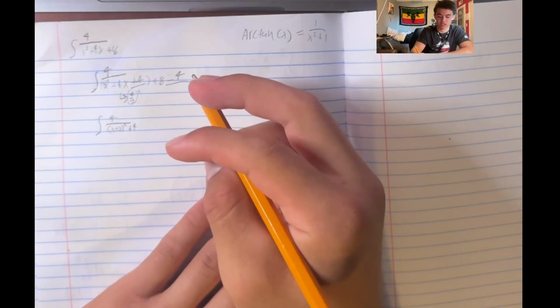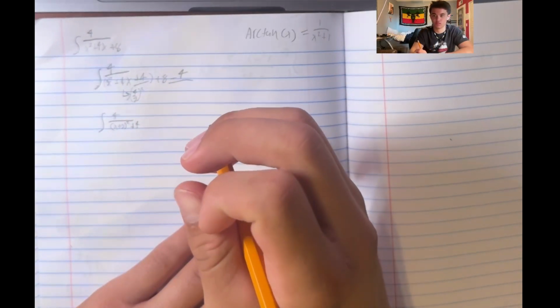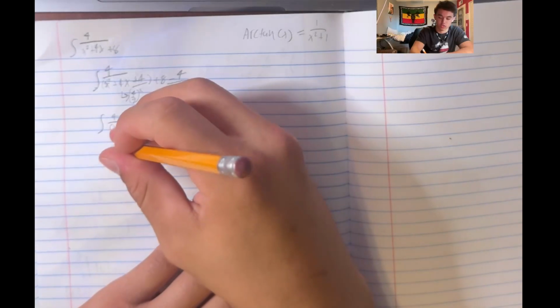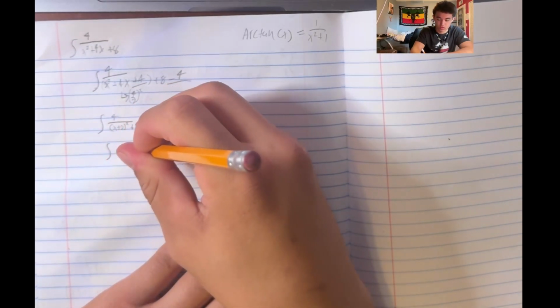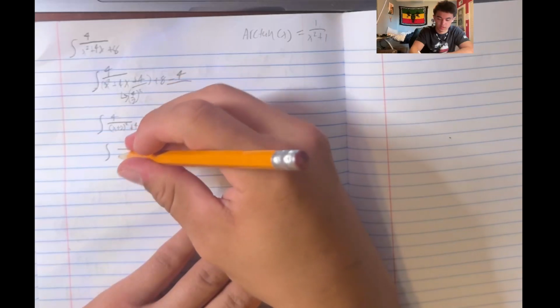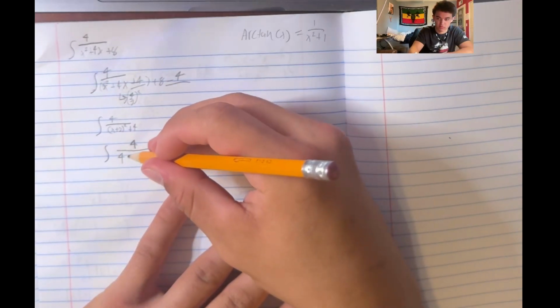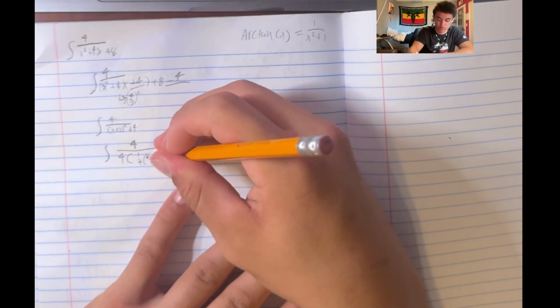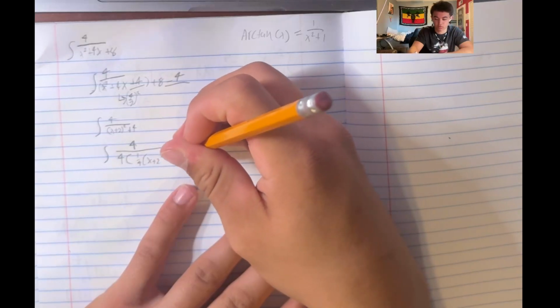Well, we're going to have to factor out a 4. Let me show you. We factor 4 out of the bottom, so this becomes 4 times the quantity 1/4 times x plus 2 squared plus 1.